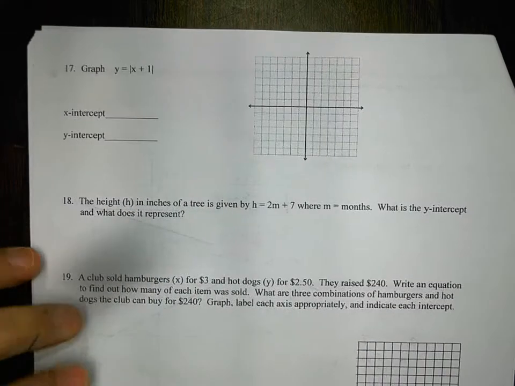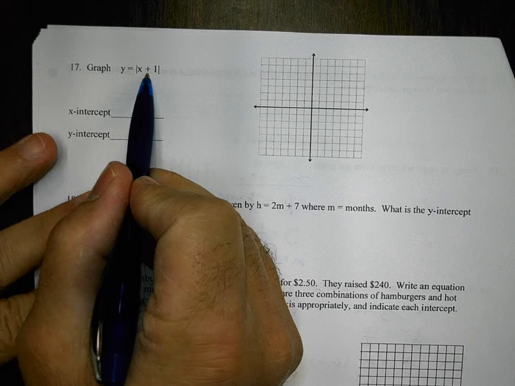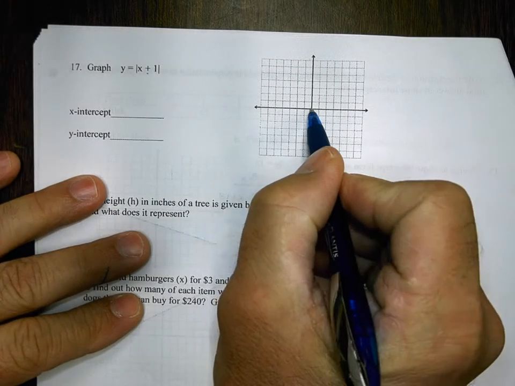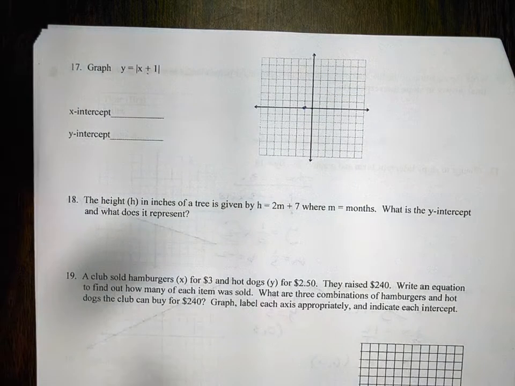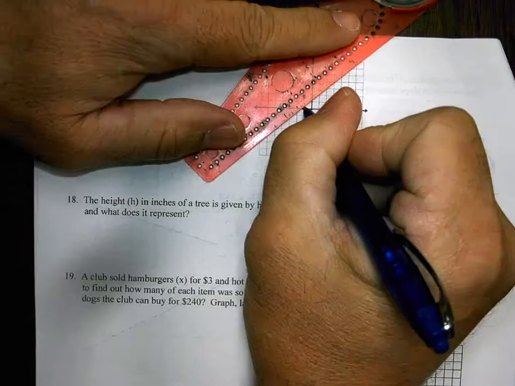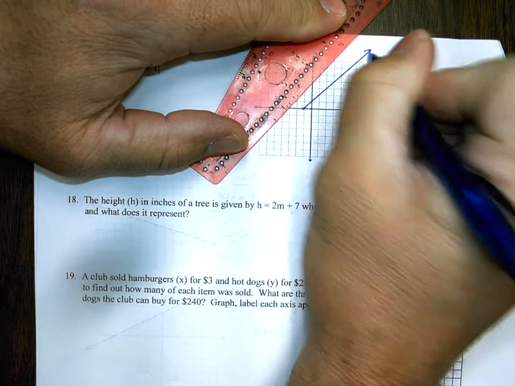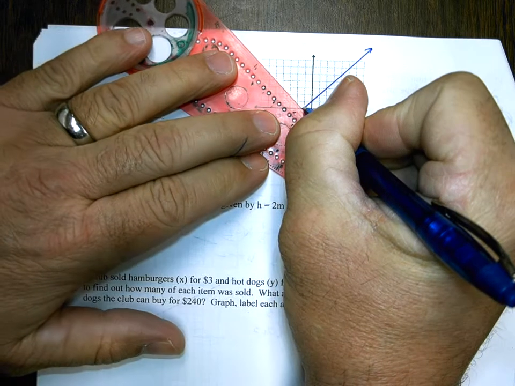All right, moving on. Same thing, y equals the absolute value of x plus 1. All right, we just said it. When we add on the inside, it moves it 1 to the left. So that's where now our vertex of our graph will be. And we have a positive 1 slope right here. And we have a negative 1 slope right here.